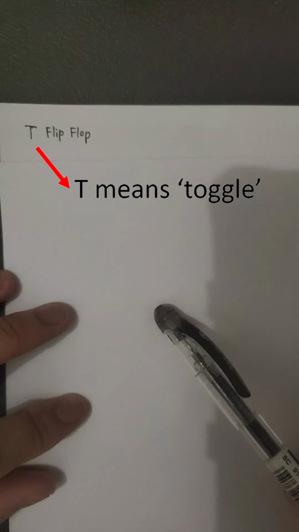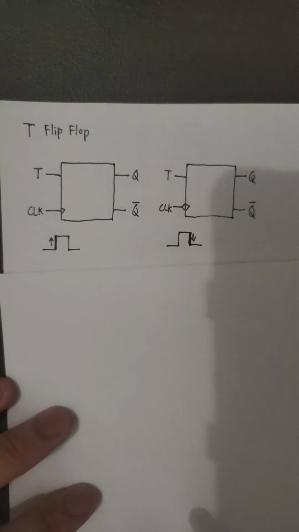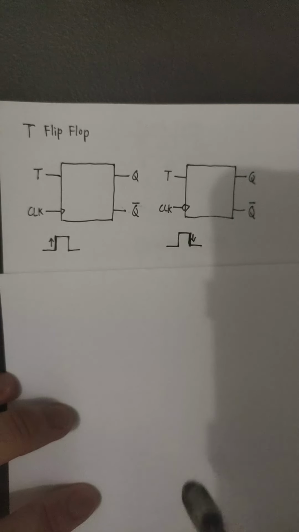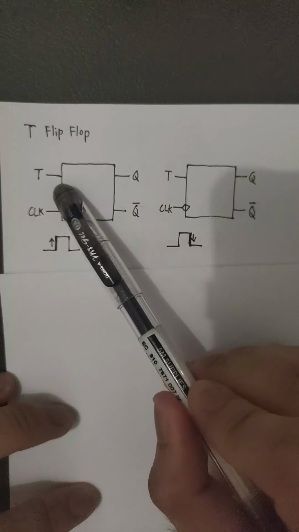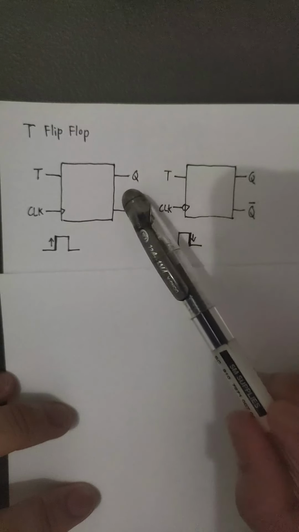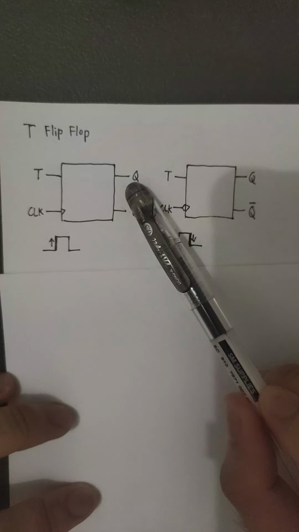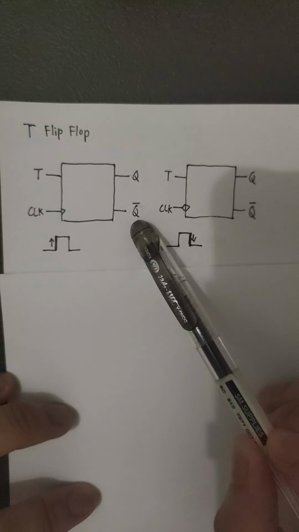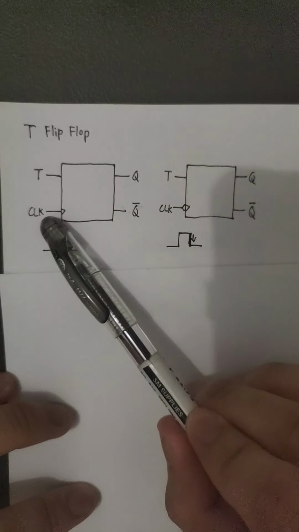So first, what is a T flip-flop? A T flip-flop is a flip-flop that toggles or holds the present state of the output. So this is our logic symbol for the T flip-flop. The T here stands for toggle, the Q stands for the output, the Q bar stands for the inverted output, and the CLK stands for the clock input.